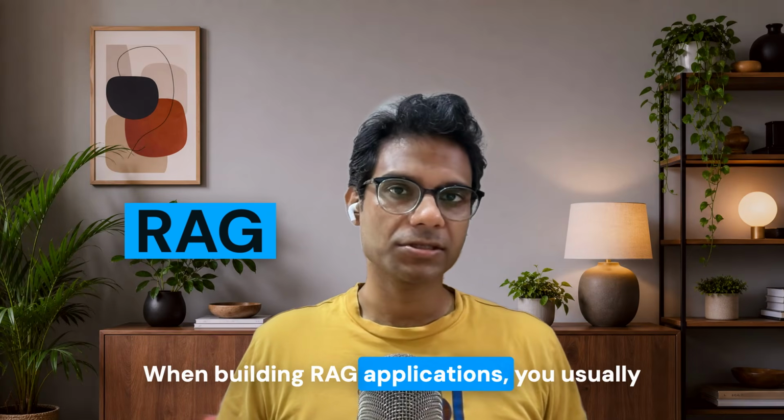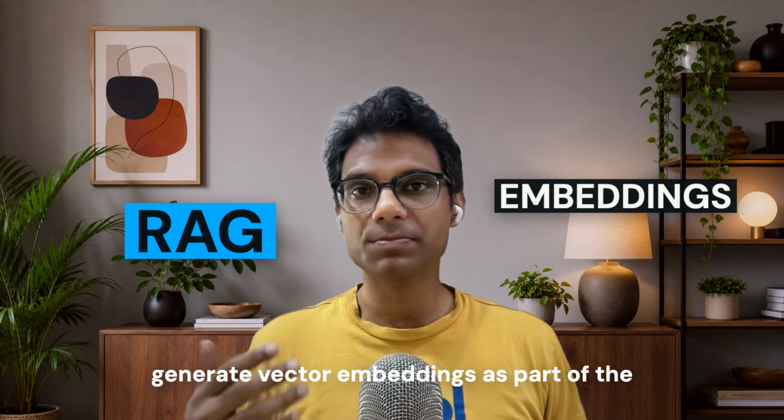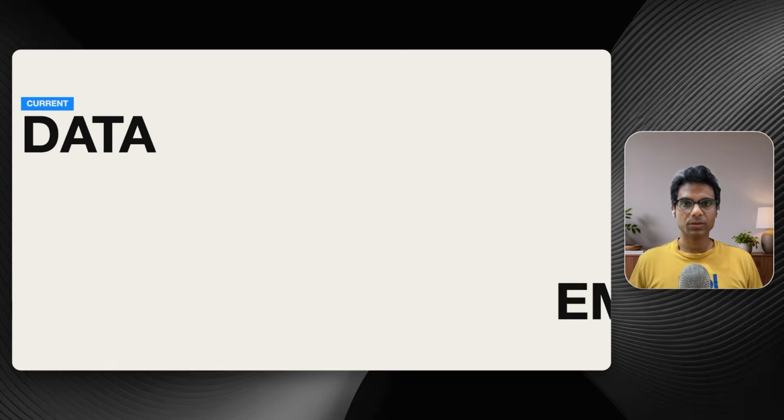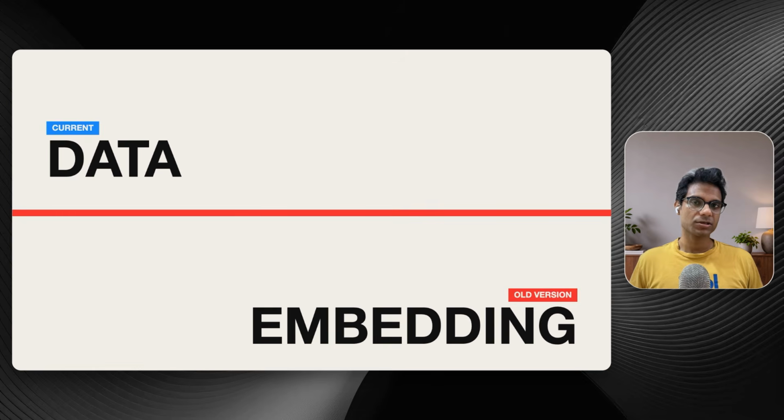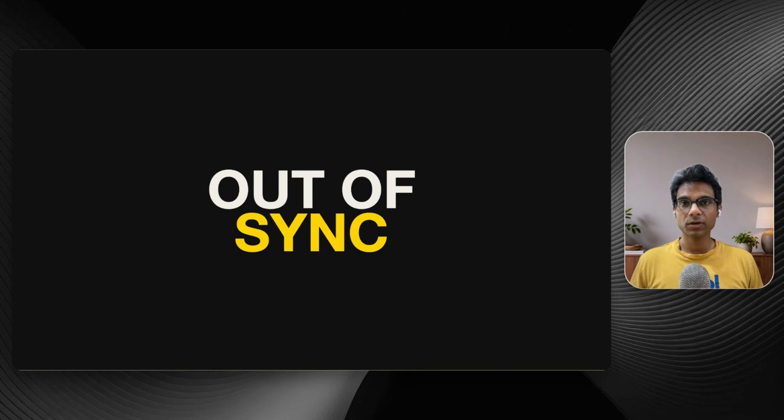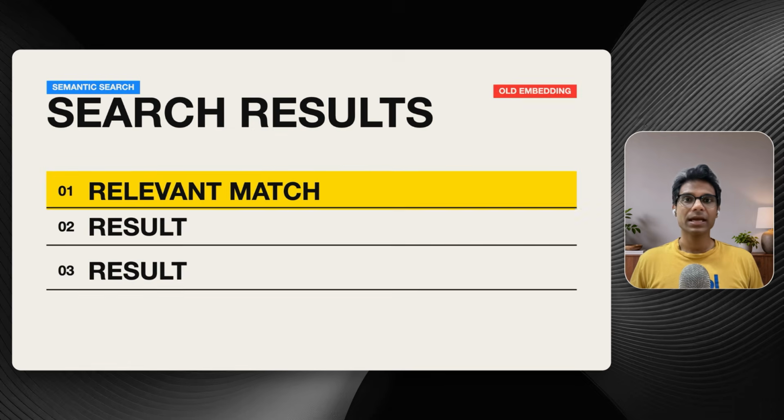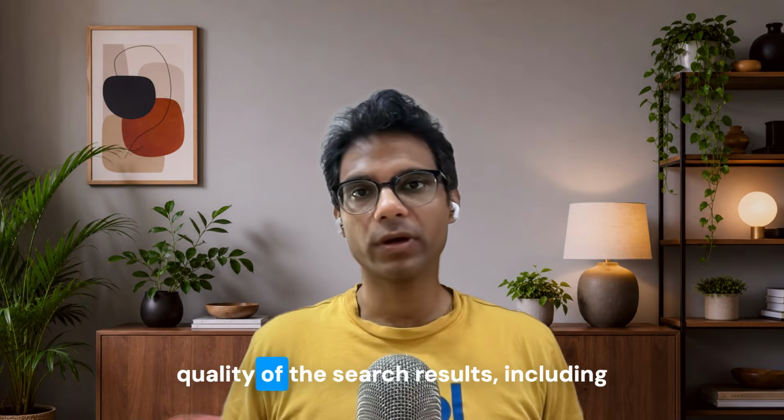When building RAG applications, you usually generate vector embeddings as part of the initial data ingestion. But data changes over time, so its embeddings need to be updated as well. If the embeddings are not kept in sync with the underlying data, the semantic search component of your application will continue depending on the old version of the embeddings, and this will negatively impact the quality of the search results, including relevance, and ultimately affect the user experience as well.